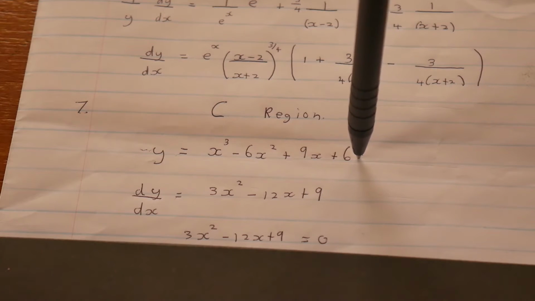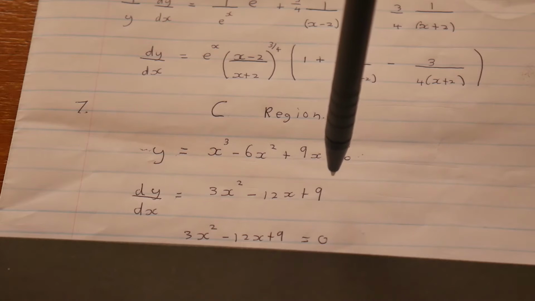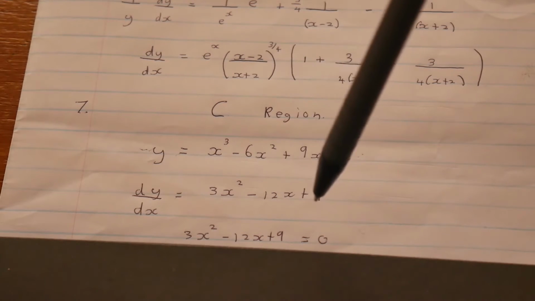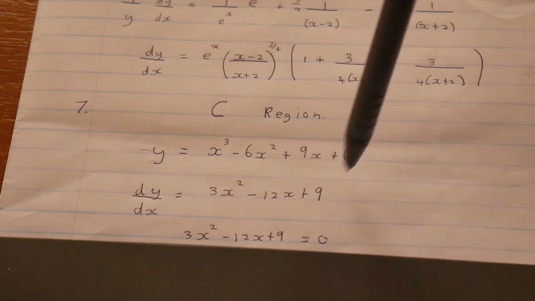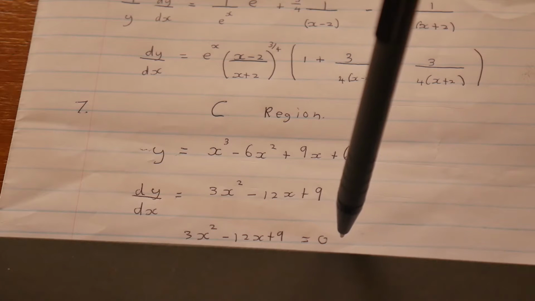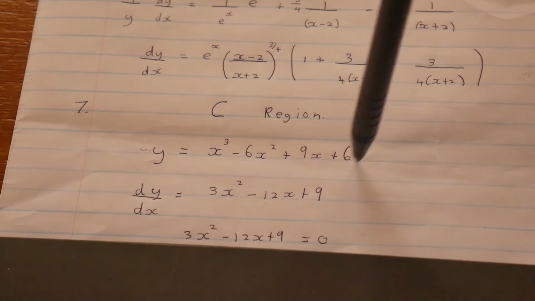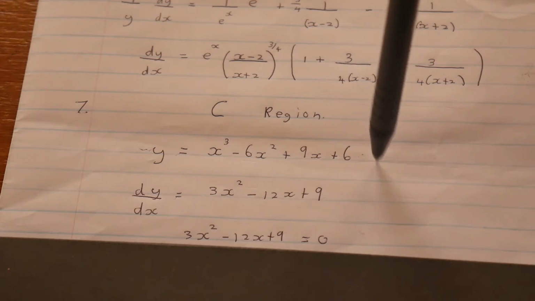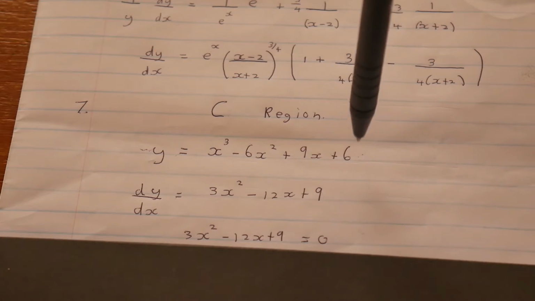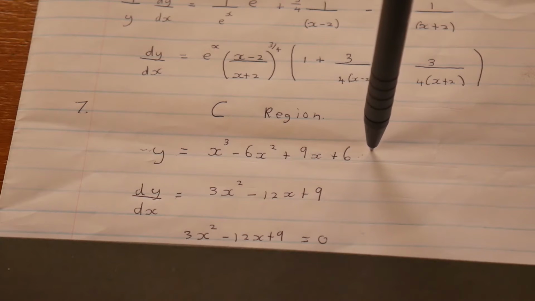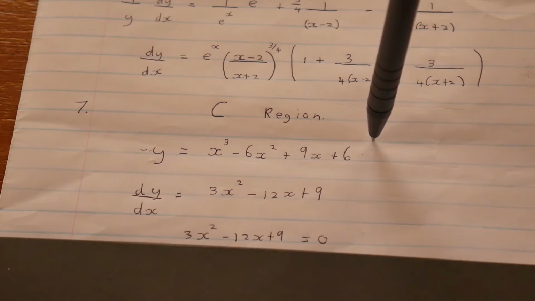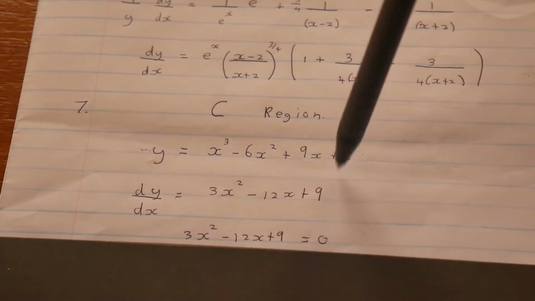Good. Yes, so we find the derivative of this curve, and we see the values of x that will make the derivative of this curve 0. And the value of x that makes the derivative of this curve 0 is the stationary points of this curve. Remember, this is our subject. Alright, so let's find the stationary points of this curve. So we differentiate the curve. So good, this is the derivative of this curve.